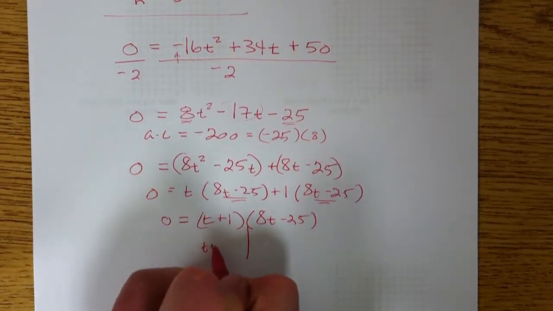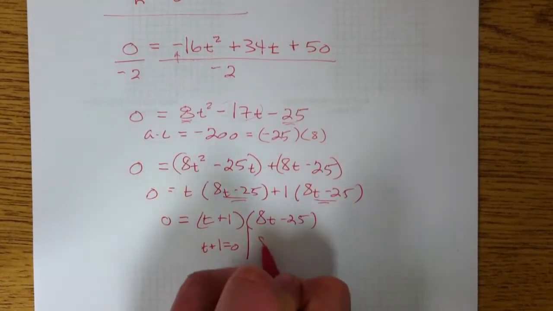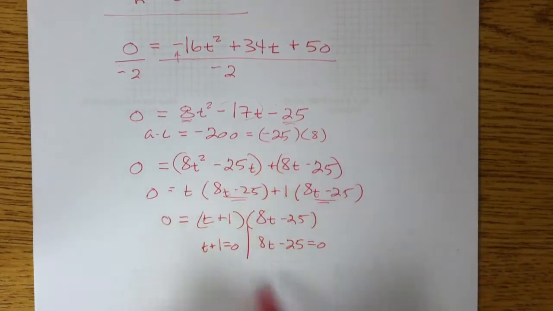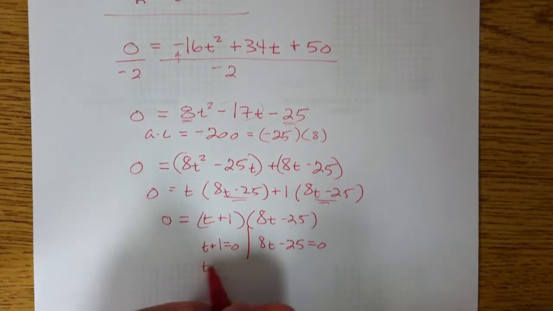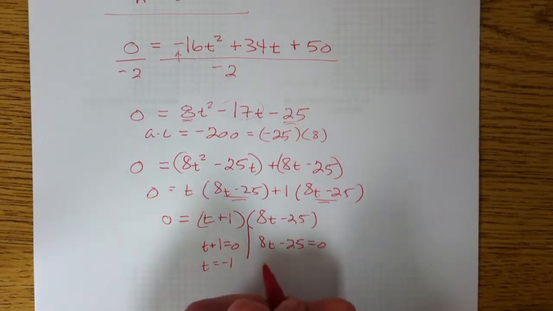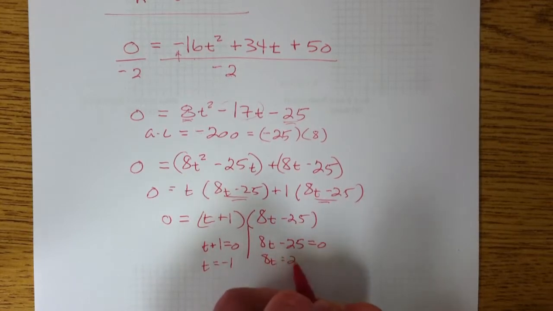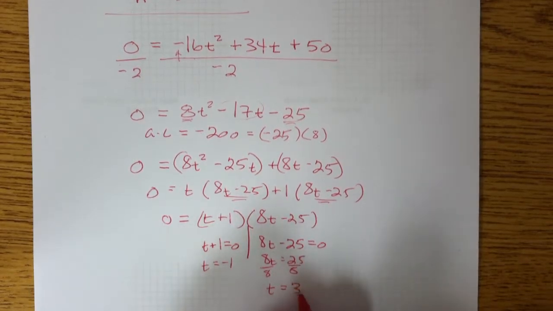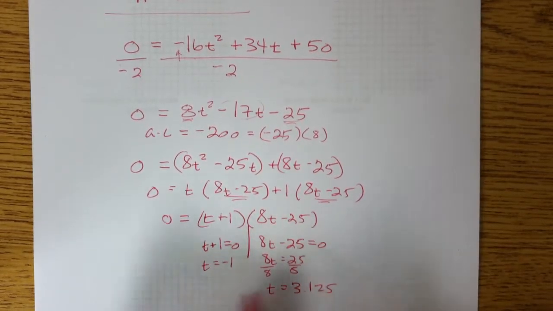Okay? So I'm solving here, so this is where you draw your line, and you're going to set both of these parentheses equal to 0, because this is the zero product property. If you multiply two things together, one of them has to give you 0. So when you solve this one, you get t is equal to negative 1. When you solve this one, you get 8t is equal to 25. Divide both sides by 8. T is equal to 25 over 8, which is, I believe, 3.125.